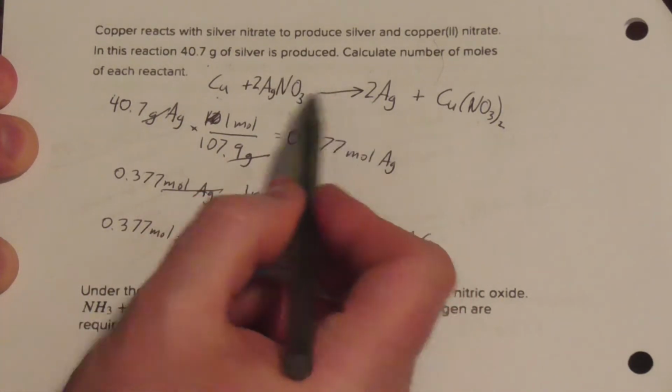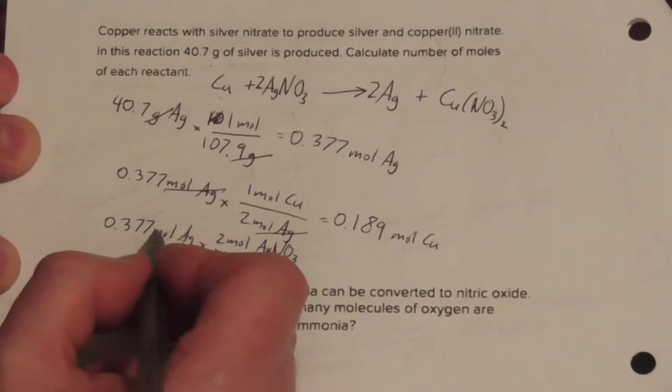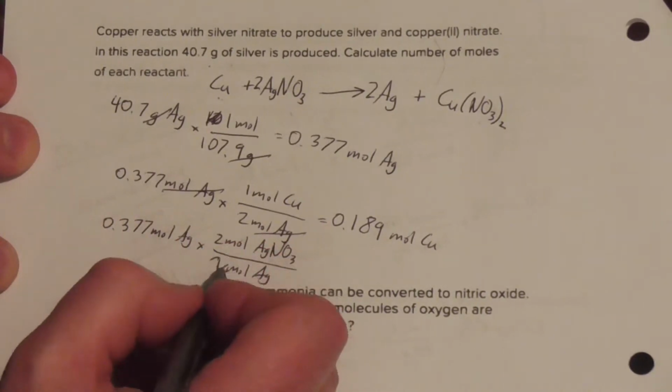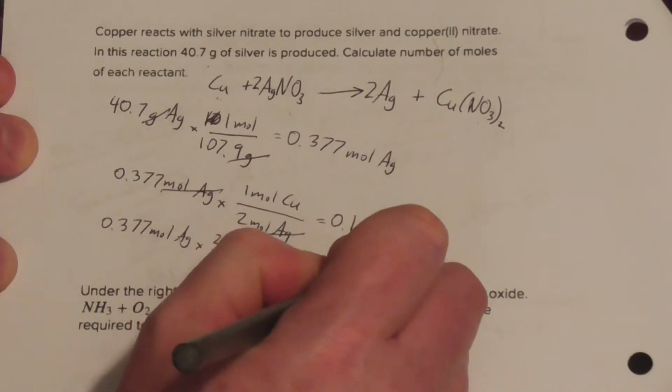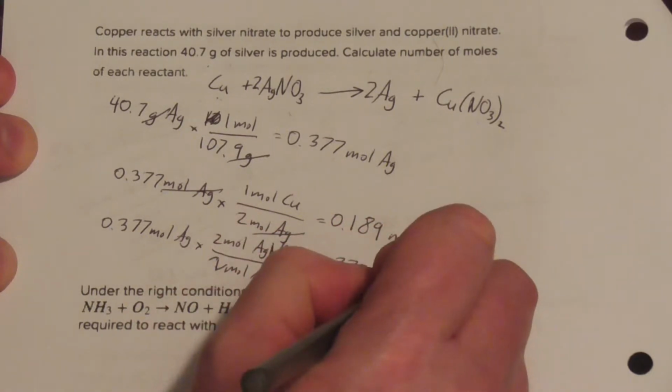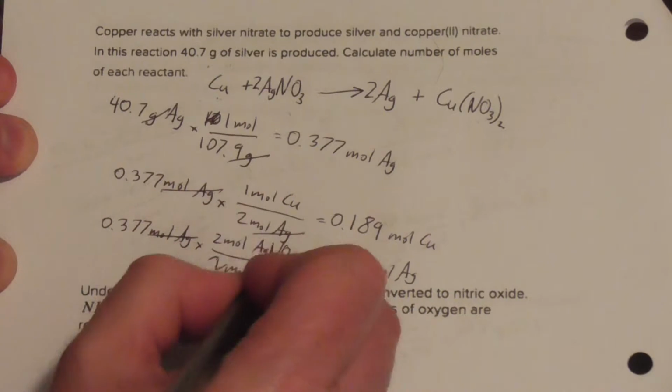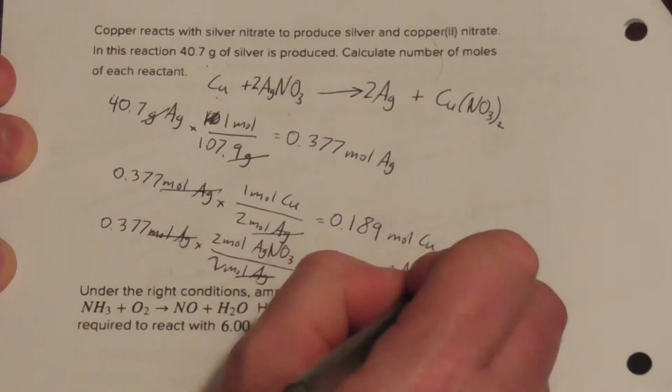Where did I get those? I got those straight from my balanced reaction. So 0.377 times 2 divided by 2, it is still 0.377 moles of silver nitrate. This cancels silver.